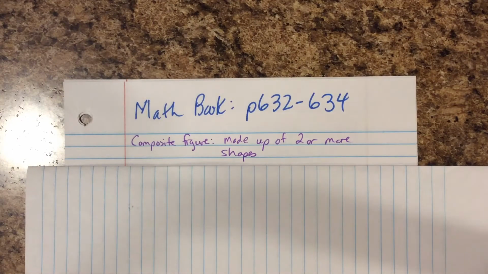All right, let's talk about how to find the area of a composite figure. For that, we're going to use the examples on page 632 through 634 in your math book. A composite figure is any figure that's made up using two or more geometric shapes. So it has to have at least two shapes, and it doesn't matter what they are.